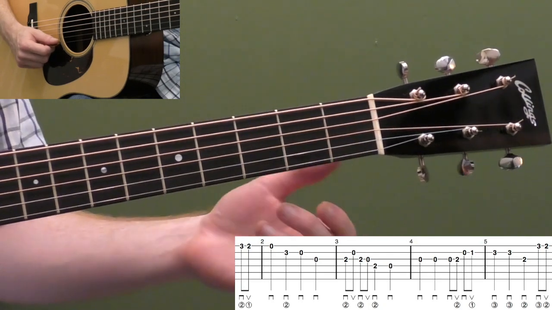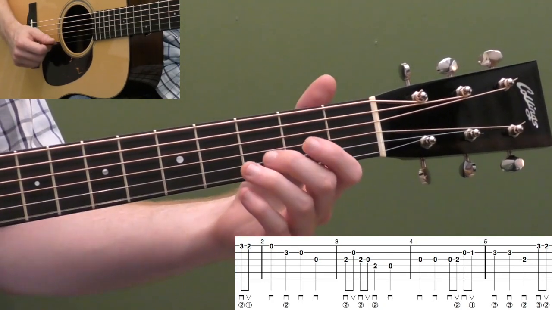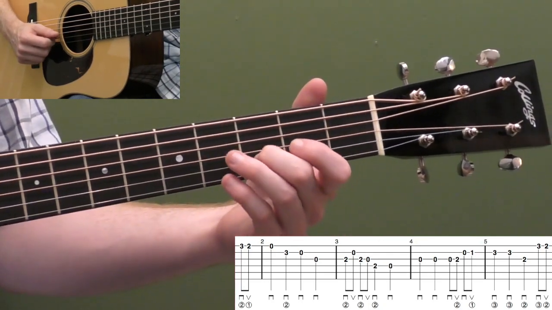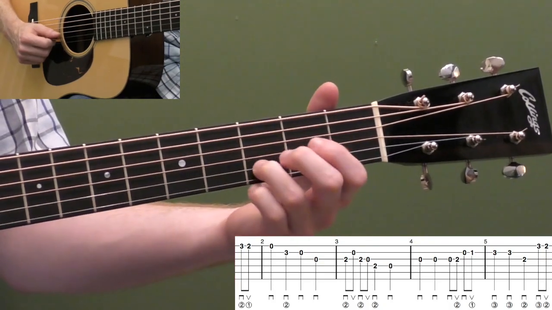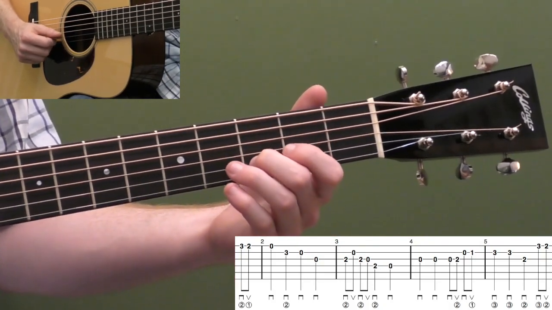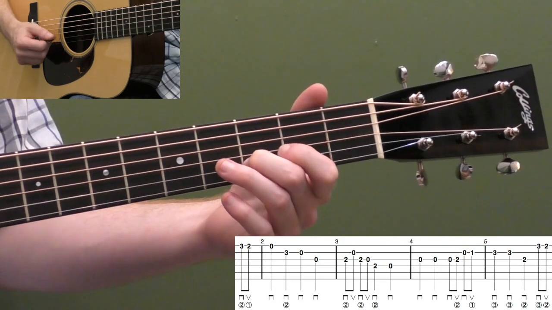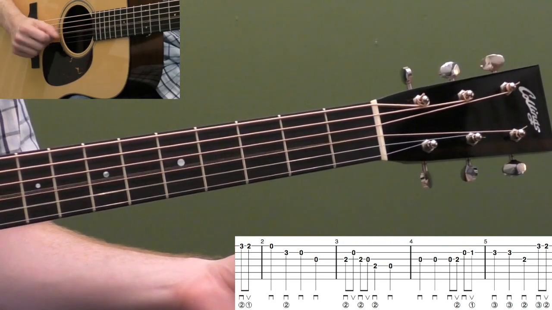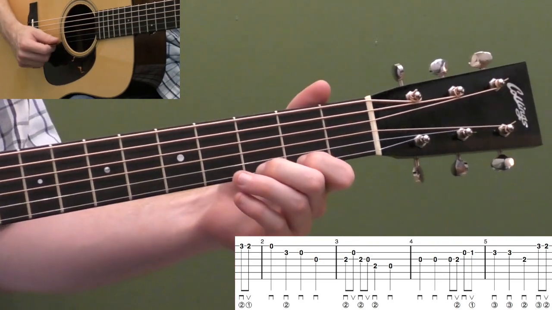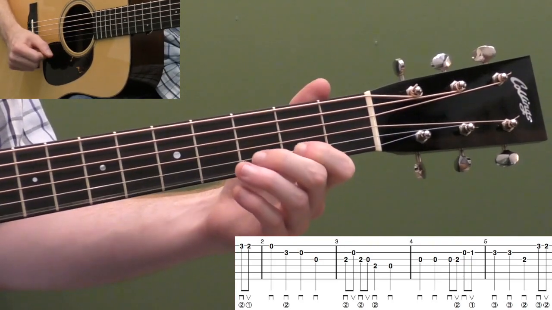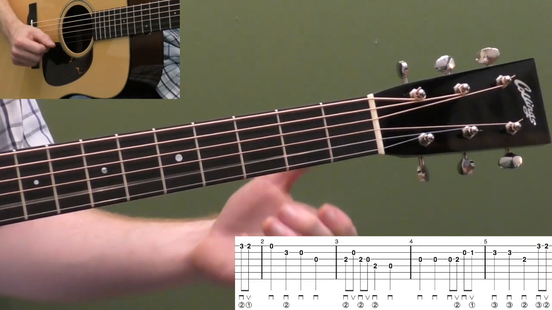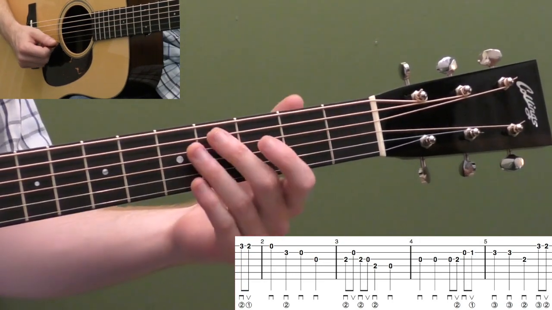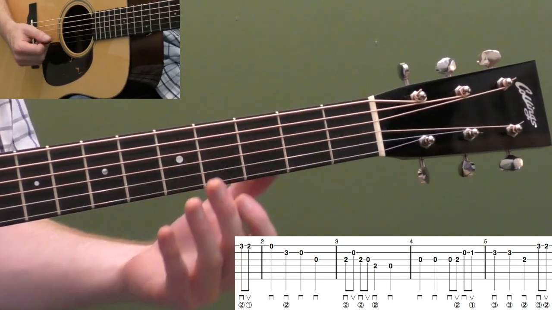We're going to play the open E string, high E string, down to the 3rd fret of the 2nd string. I'm going to use my 2nd finger. You could use your 3rd finger, but I'd recommend using your 2nd finger. Open 2nd string, and then open 3rd string. So good string changing practice here. Again, all downs in measure 2 because we're doing quarter notes.